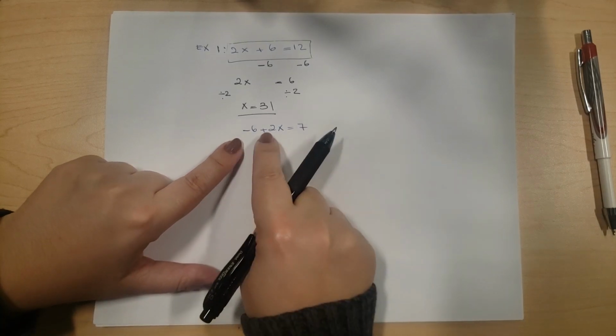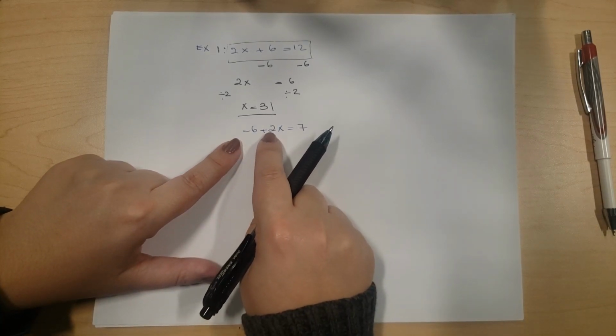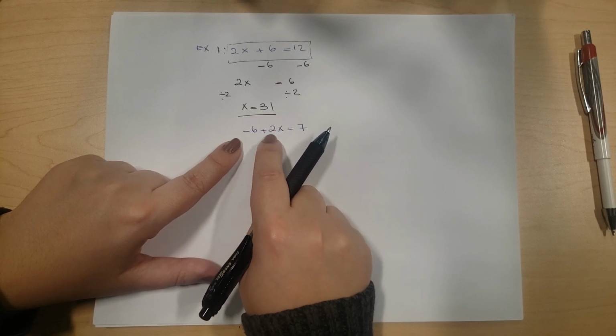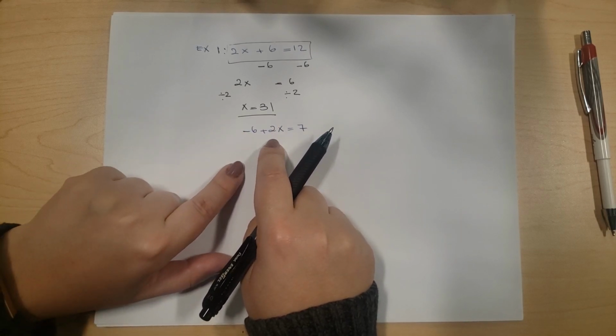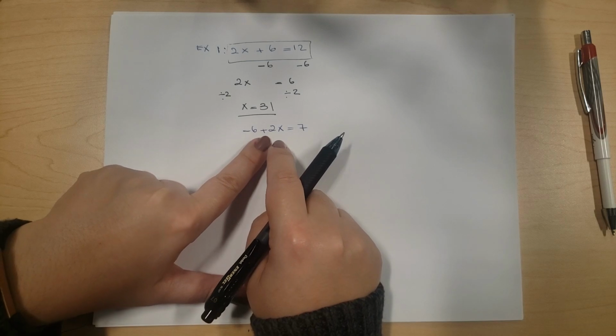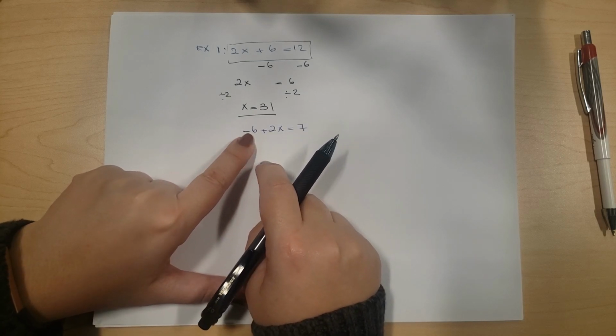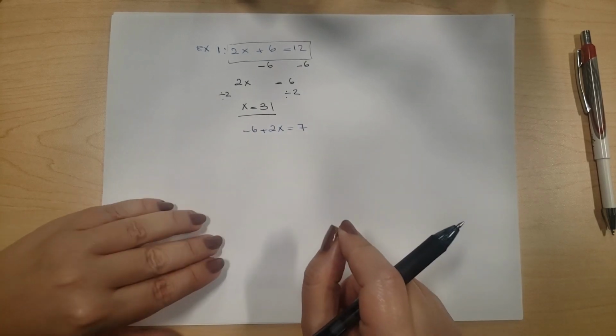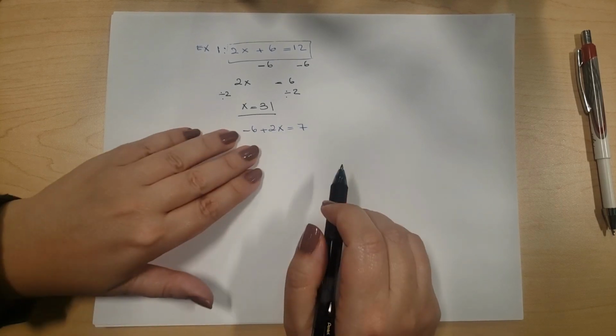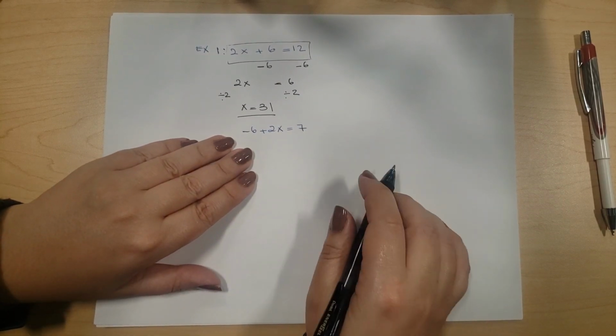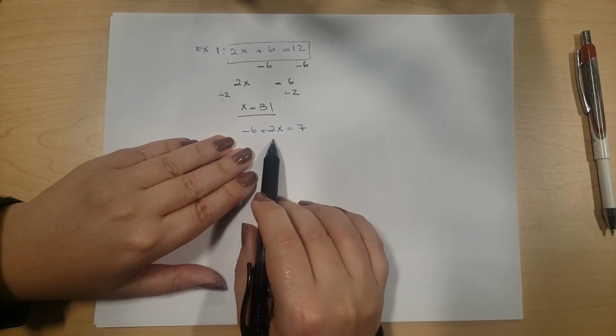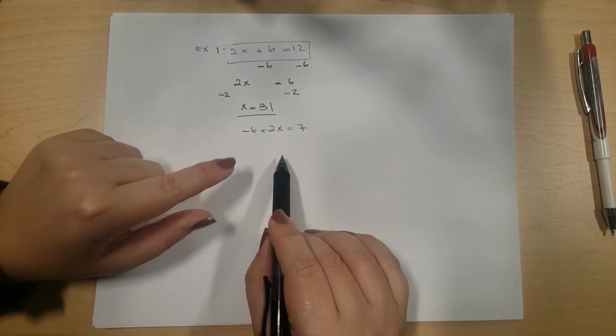Remember, you cannot just get rid of the coefficient, the number in front of the unknown variable, first, because you have to get rid of this single constant as well. I will explain in my other videos why, but it would be much easier.